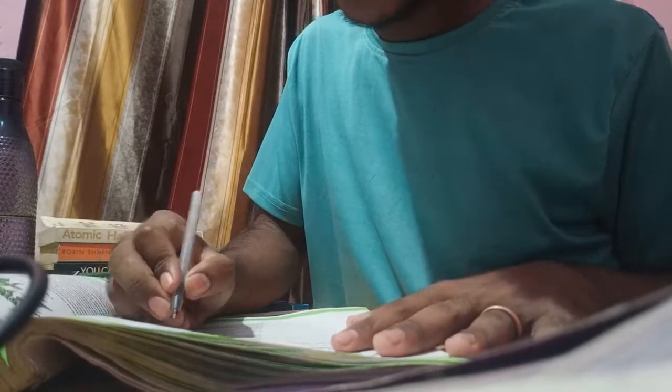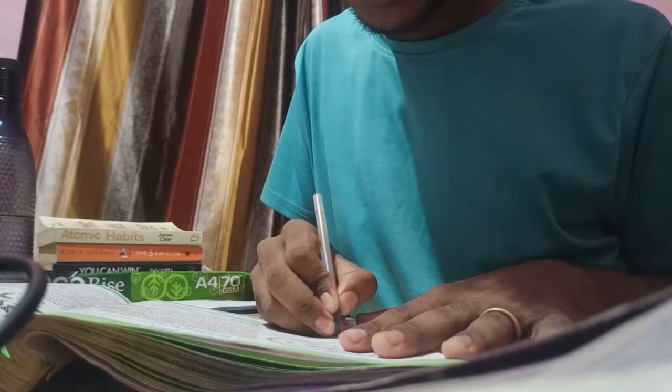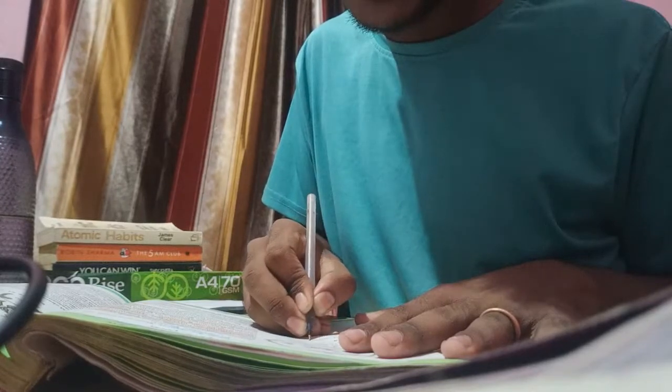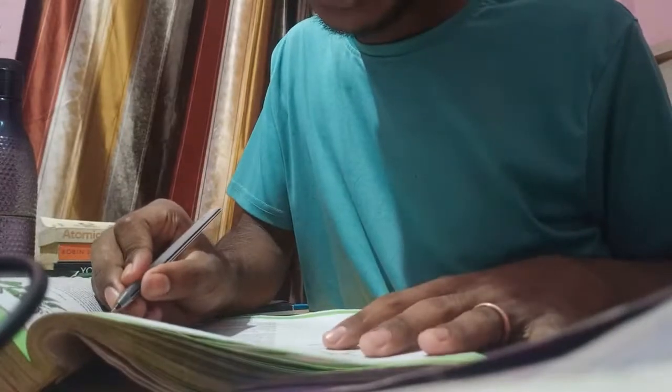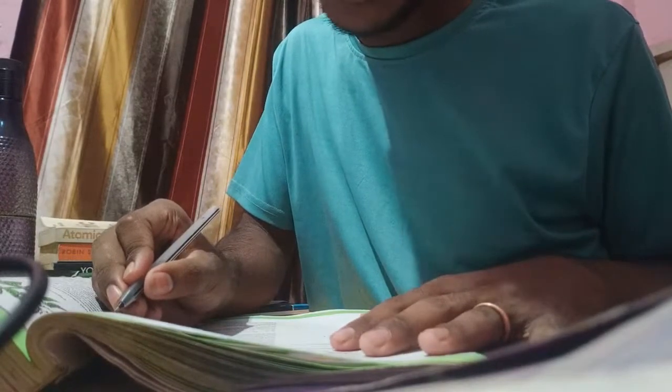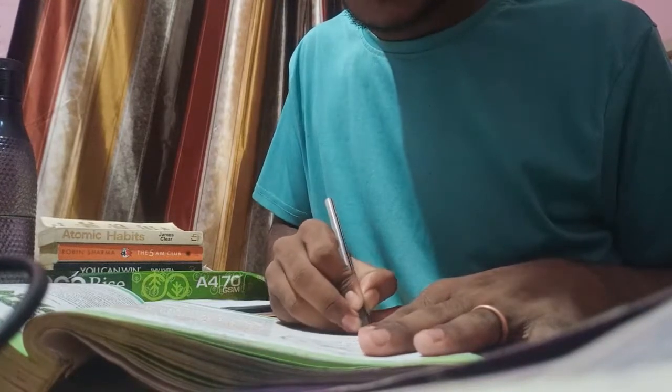P is for perianth. Z dash is for superior ovary.